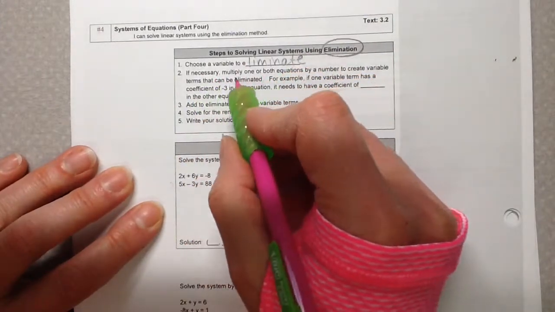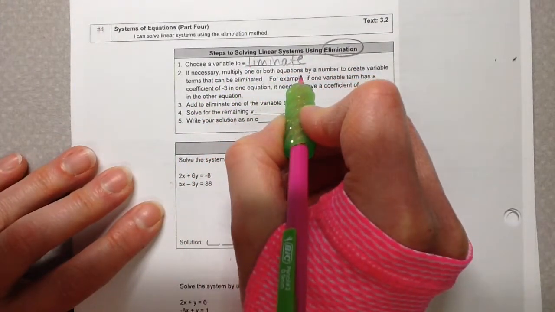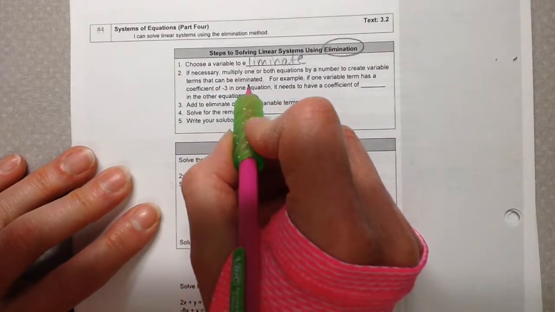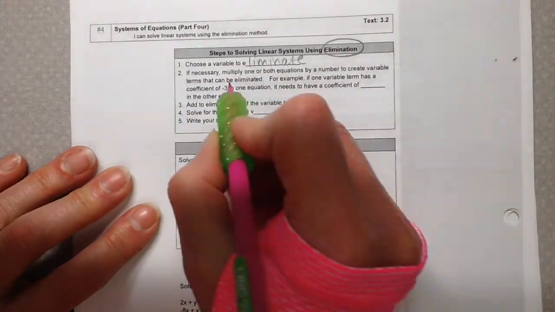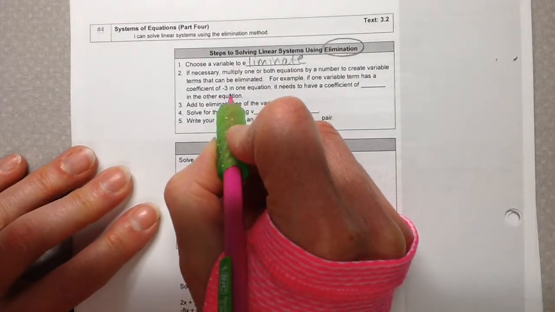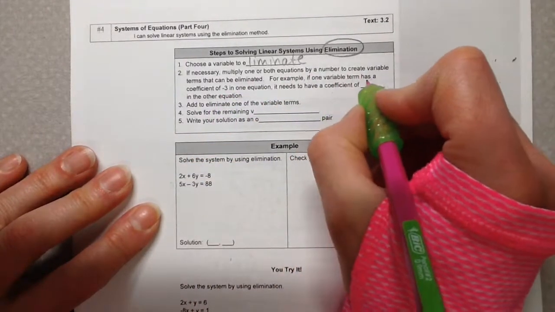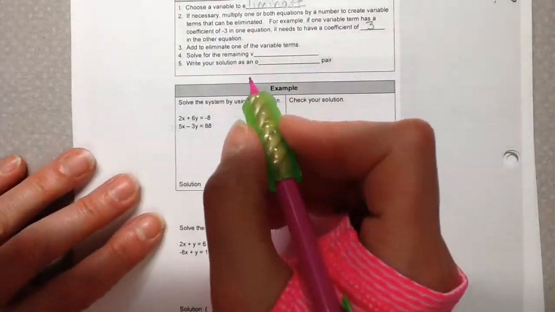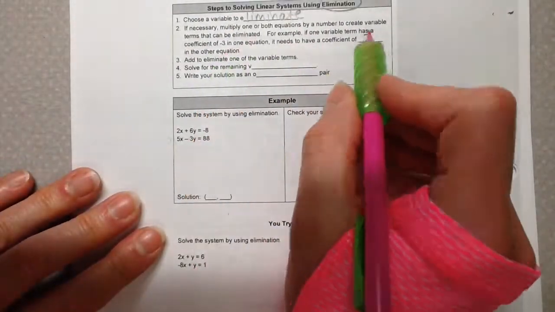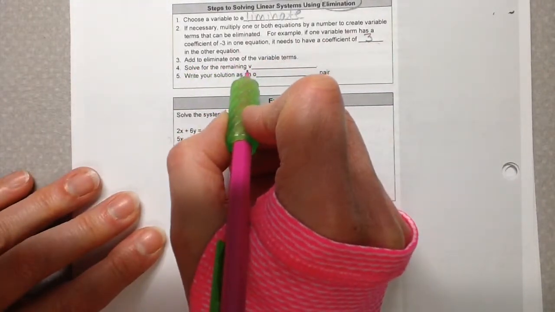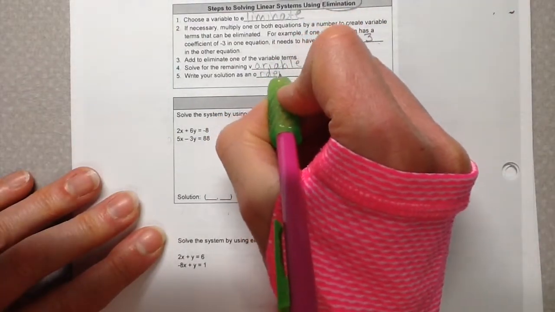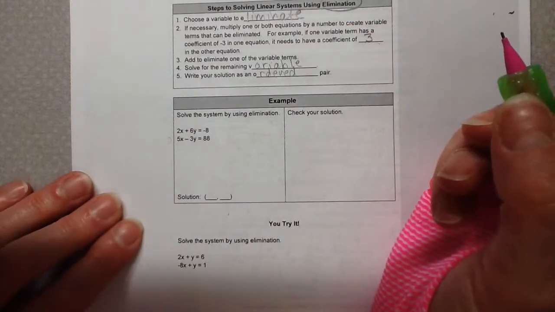And if necessary, you're going to multiply one or both equations by a number, depending on your question, to create variable terms that can be eliminated. So for example, if one variable term has a coefficient of -3 in one equation, it needs to have a coefficient of +3 in the other equation. Once you've made the coefficients opposite, you want to add to eliminate one of the variable terms. And then you're going to solve for the remaining variable. You want to write your solution as an ordered pair.